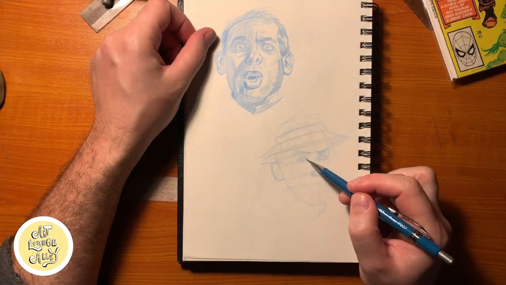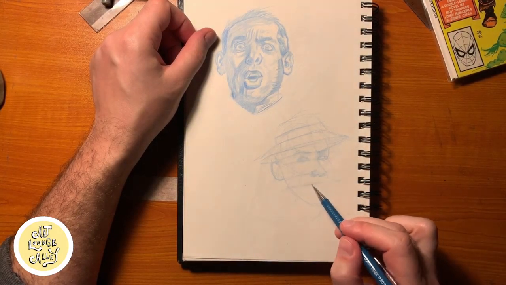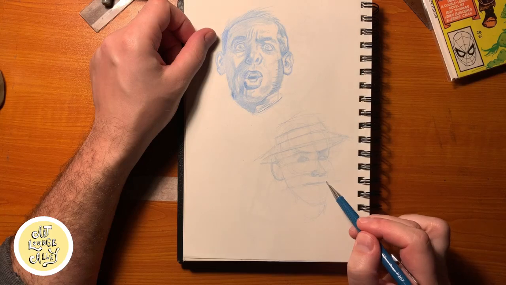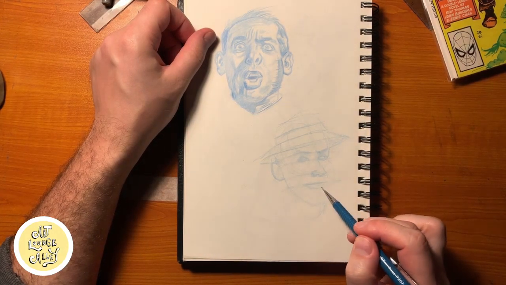Just sketching, nothing definitive, not really weighing down on any specific detail. It's really important to get into that habit.